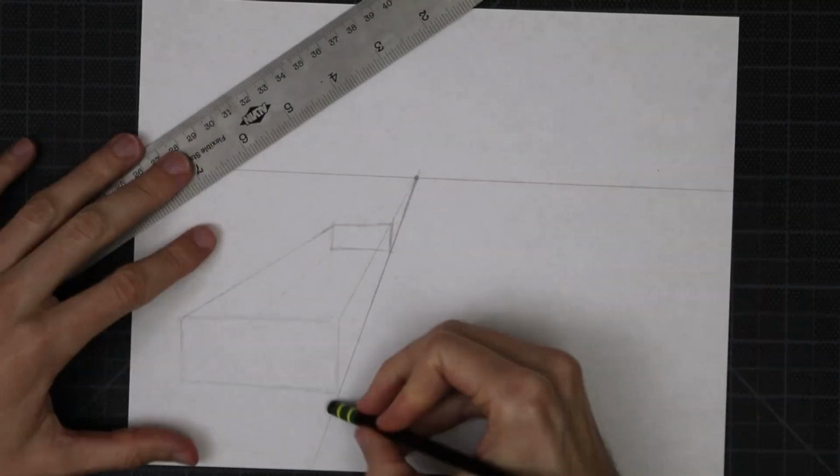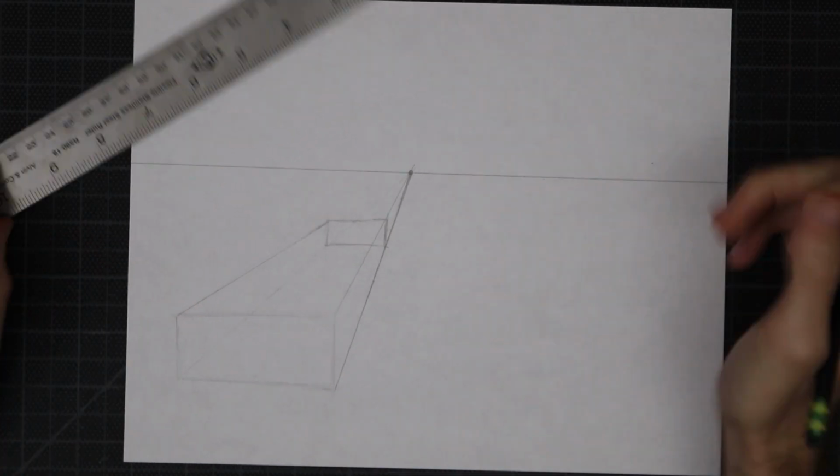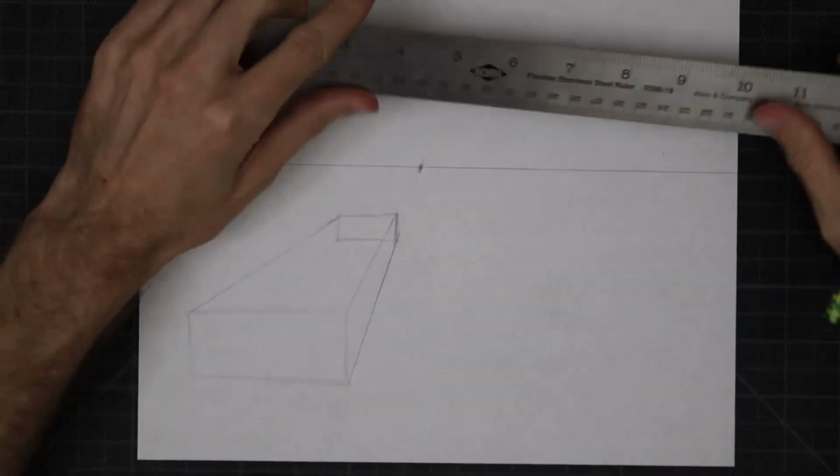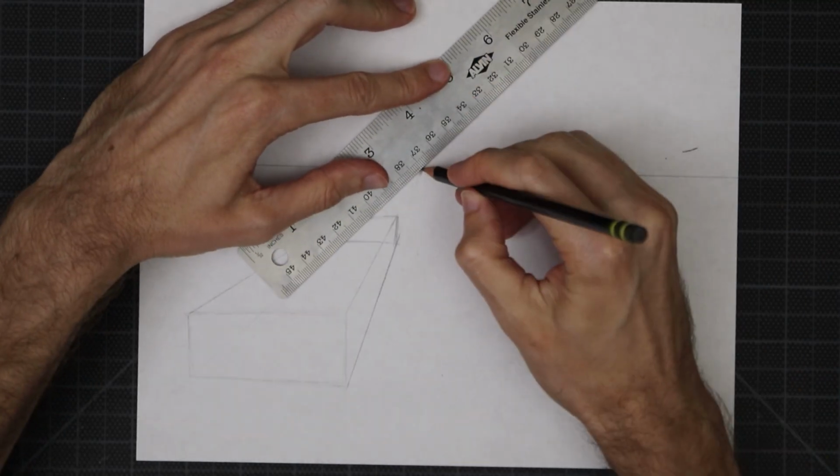So if we have an object where we can see the top, it's below that horizon line. If there's an object where we can see the bottom, it's going to be above that horizon line. I'm going to draw that here in 1 second.